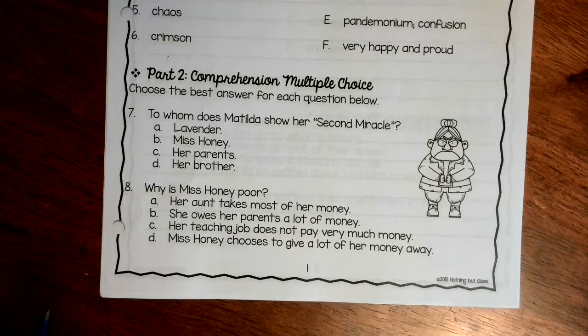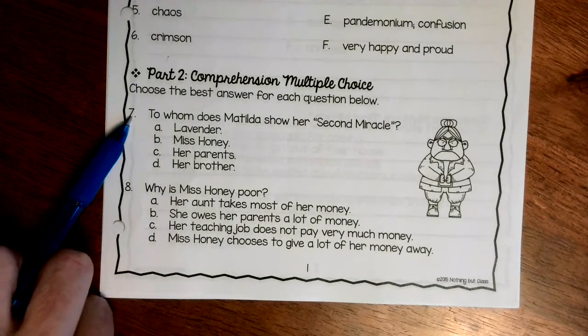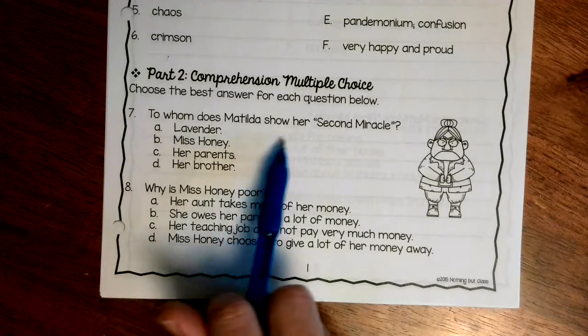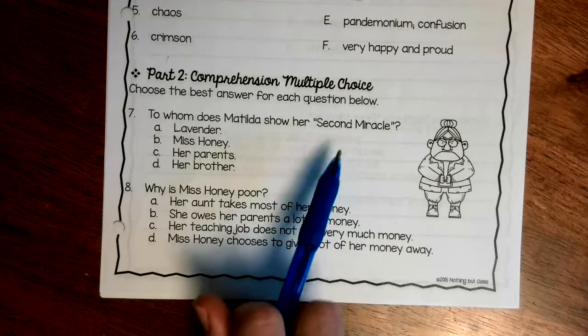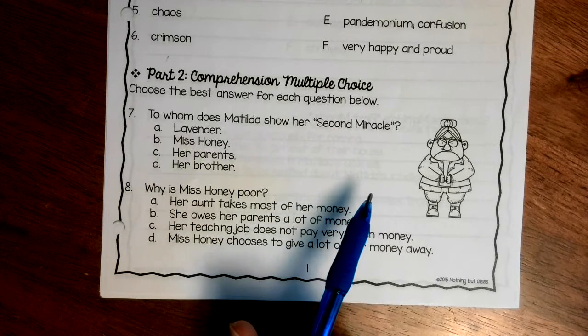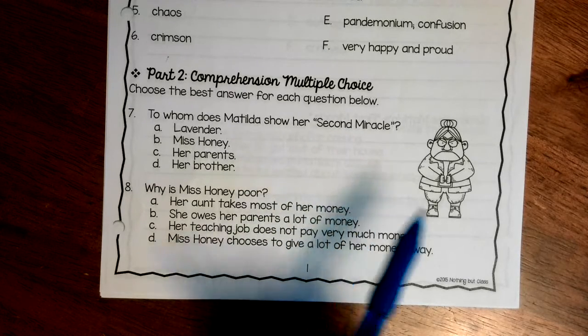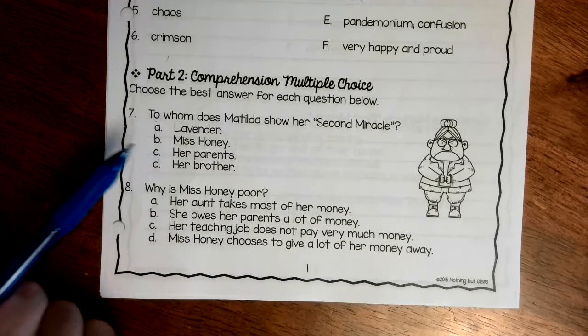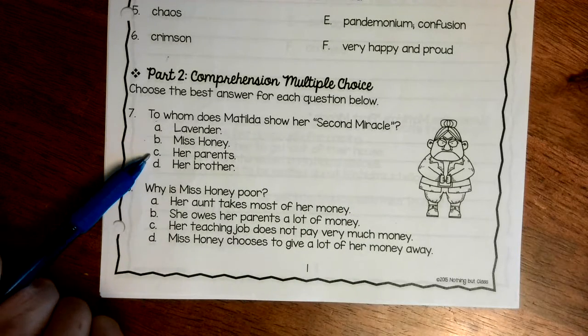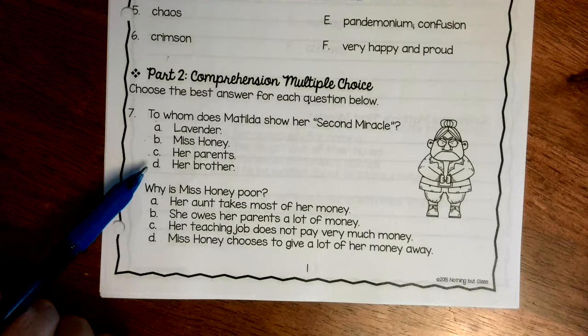Part 2, Comprehension. 7. To whom does Matilda show her second miracle? So after we had that first miracle, she does stuff with her eyes again. Who does she show? A, Lavender, B, Miss Honey, C, her parents, or D, her brother? I hope you get this one too.